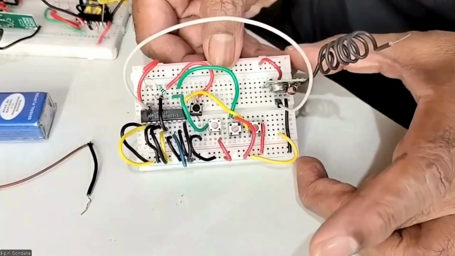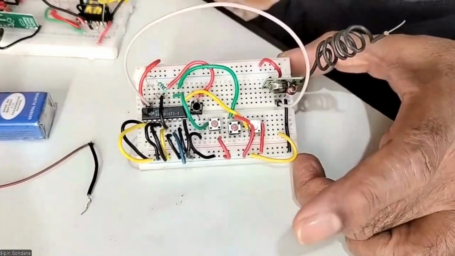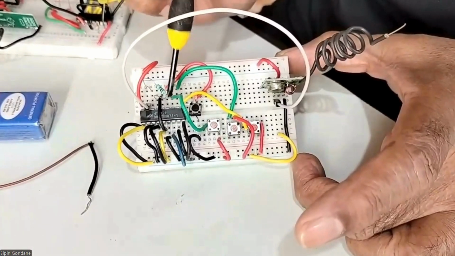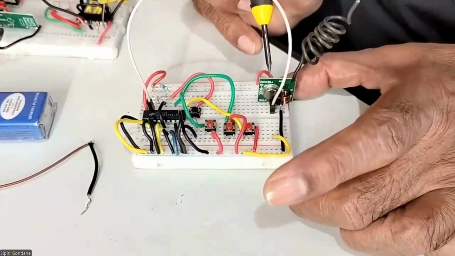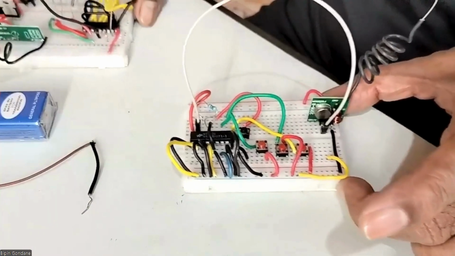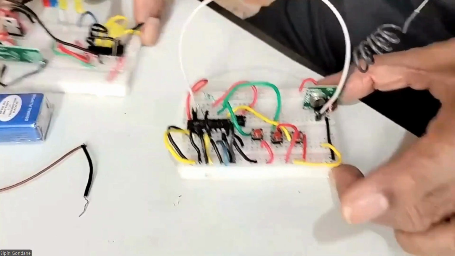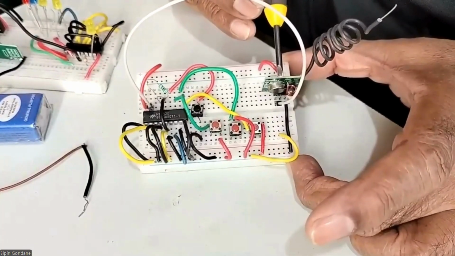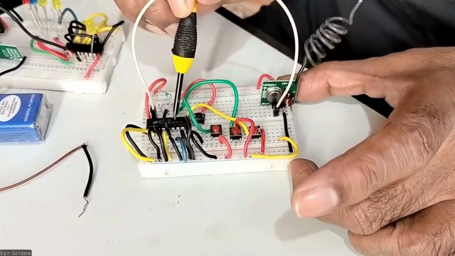Now you can see here there is an IC, integrated circuit, right? You can see an IC over here. This is the encoder IC. There is one module here, right? This is called the RF transmitter module. The receiver module will be on the other side. So we are discussing the transmitter, that is this transmitter module, which works on 5 volts. Even this IC works with 5 volts.